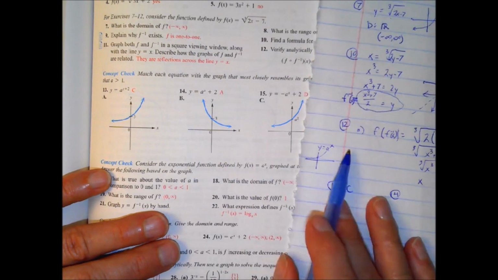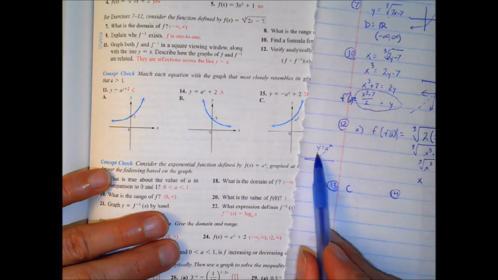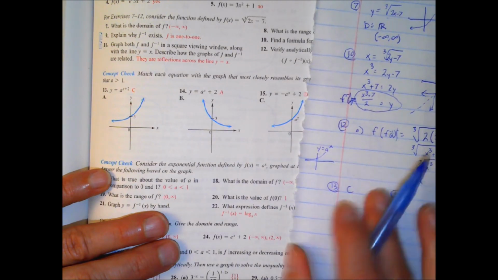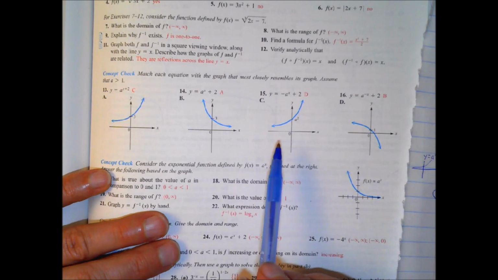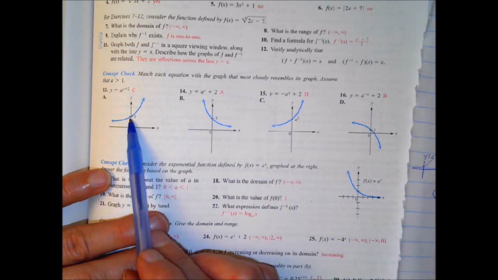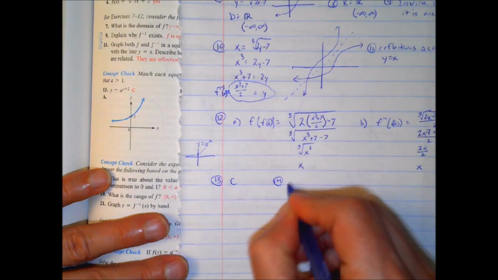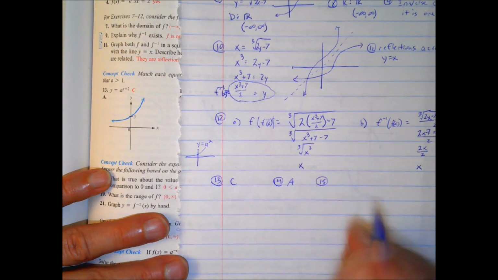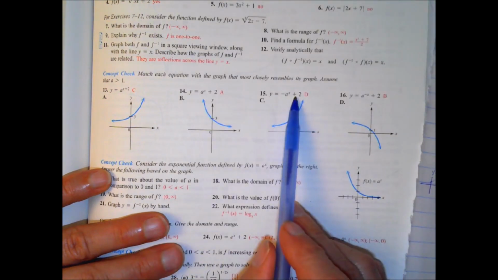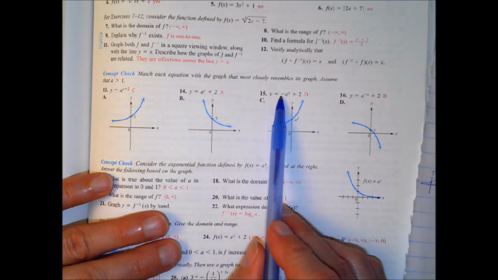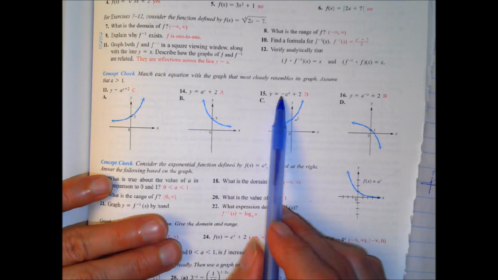Number 18, the domain of this, it keeps going this way, it keeps going this way. So all real numbers, negative infinity to positive infinity. 19, the range. Okay, remember there's an asymptote right here for an exponential. So it's going to be from 0 and above, so 0 to infinity.